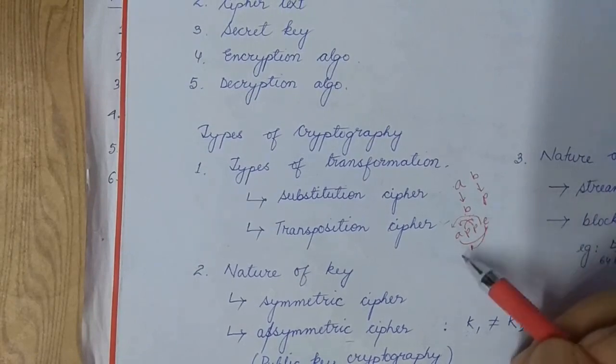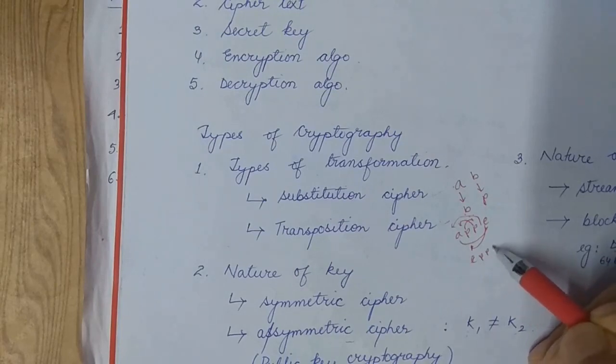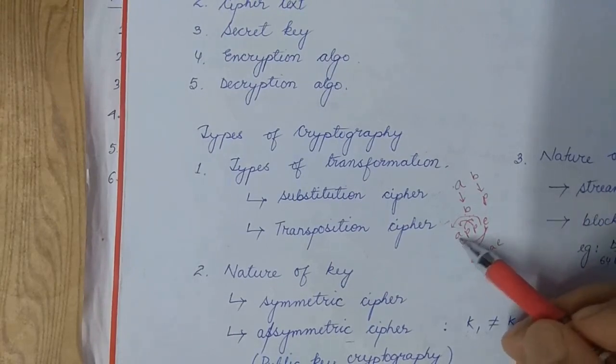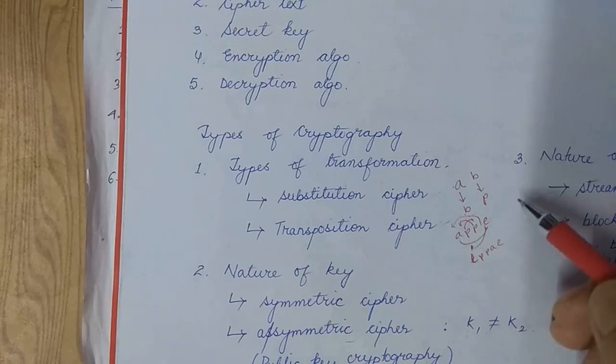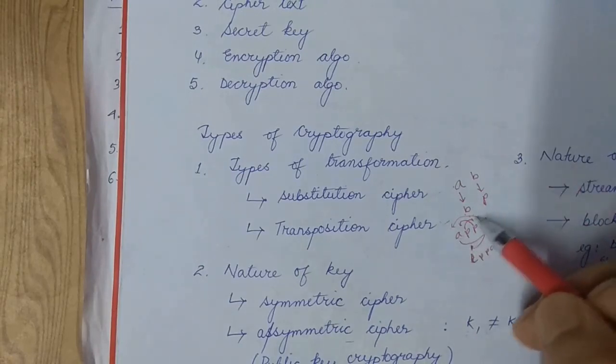Here it may be like L, P, P, A, E. We are not substituting A with Z or any other letter of the English alphabet, but we are moving A within the word itself.